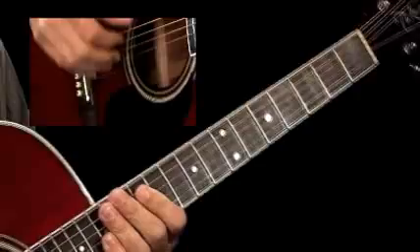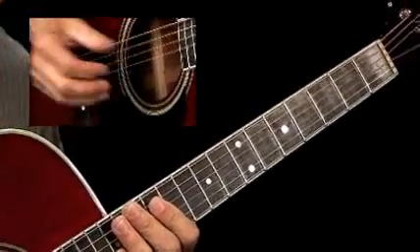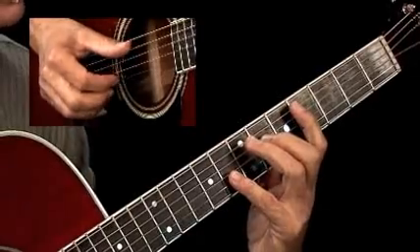So let's put these together a little bit with some of the previous chords that you've learned with this root fifth ninth structure. A very beautiful and typical sound would be something like this.